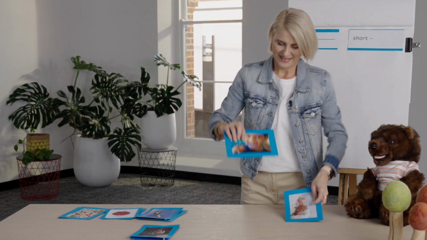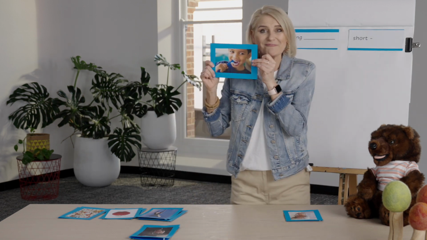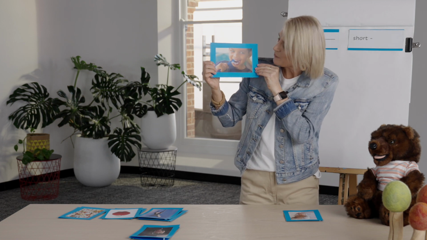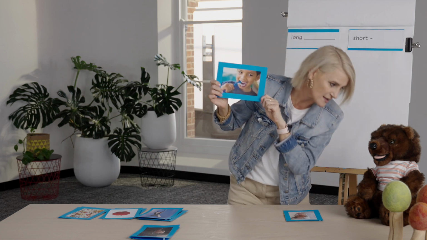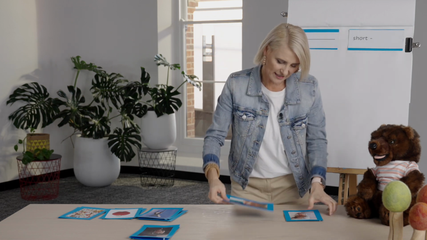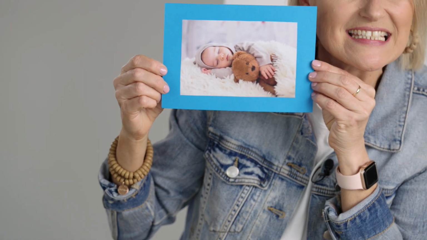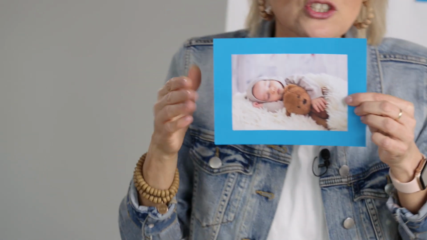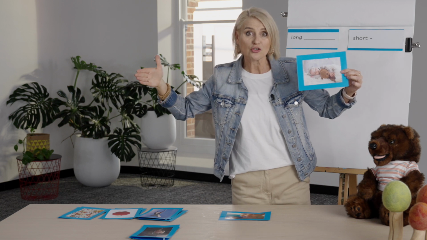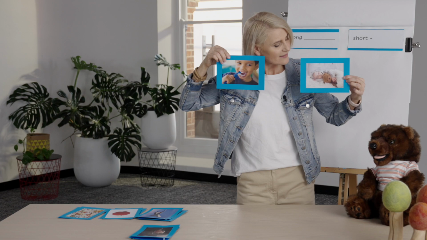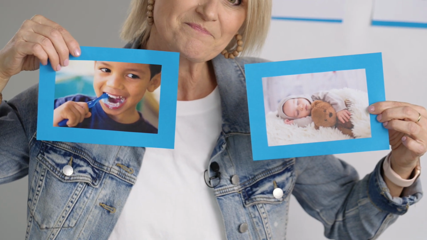Okay. I've got a picture here. This picture is of a little boy brushing his teeth. Brush, brush, brush, brush, brush. We always love brushing our teeth, don't we, Baby Bear? We're going to compare that with a little toddler or a little baby having a sleep, having a nap. Which one do you think has a longer duration? Brushing teeth or taking a nap? Have a think.